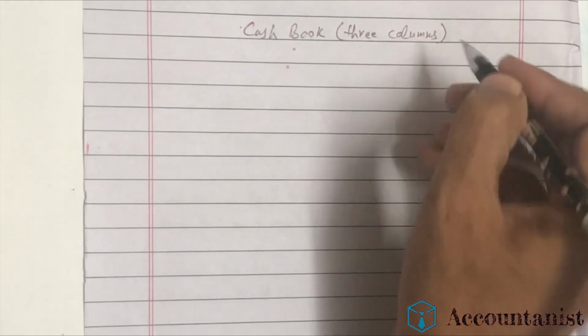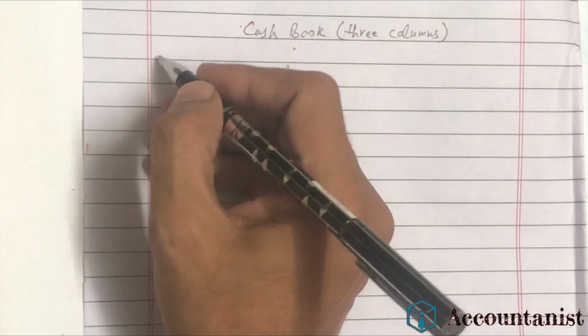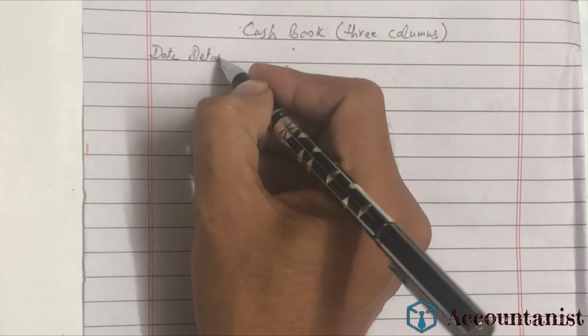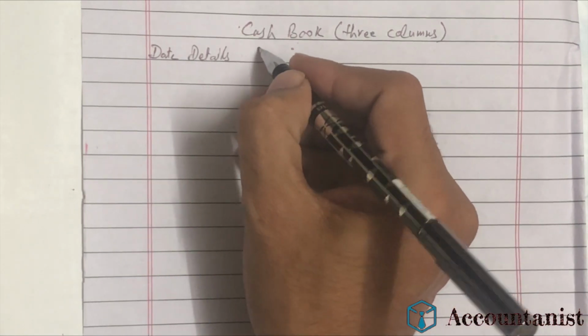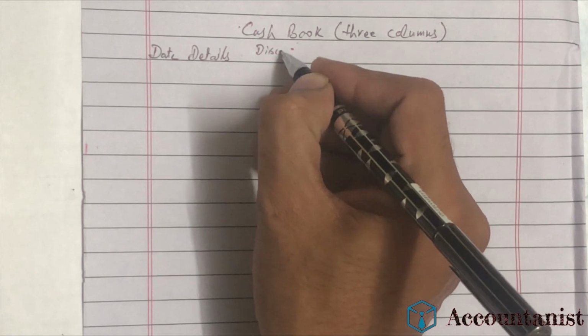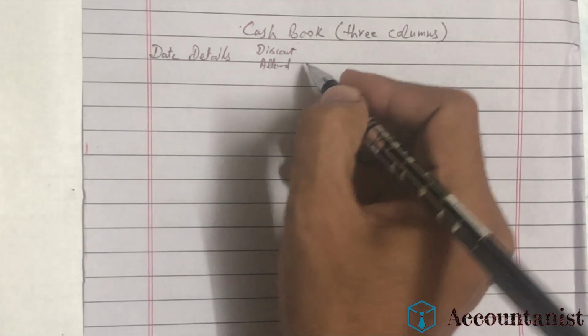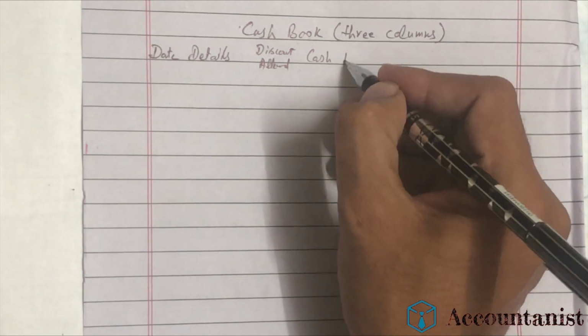There will be a first column again, date, details, and now a column added with the discount allowed, and then the cash column, and then the bank column.